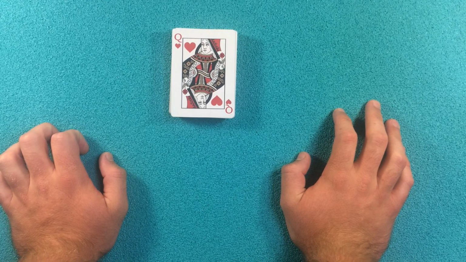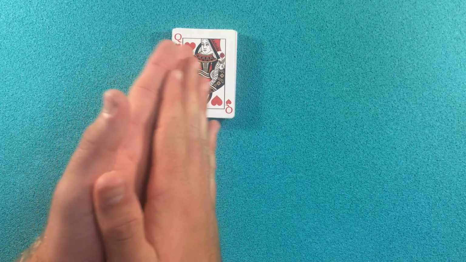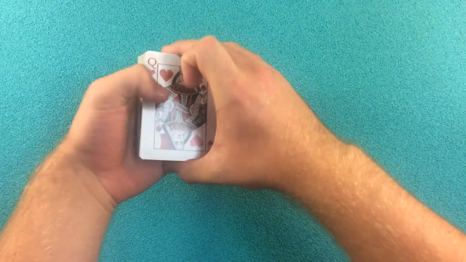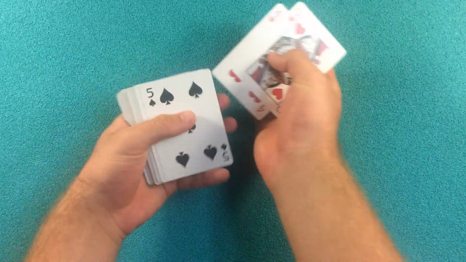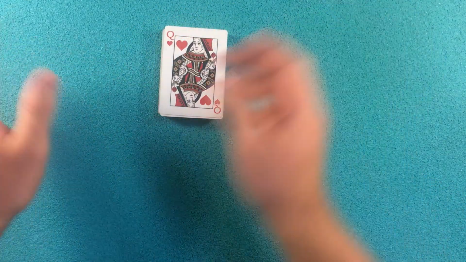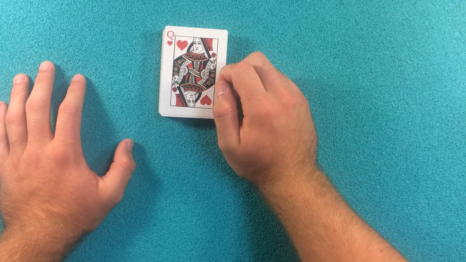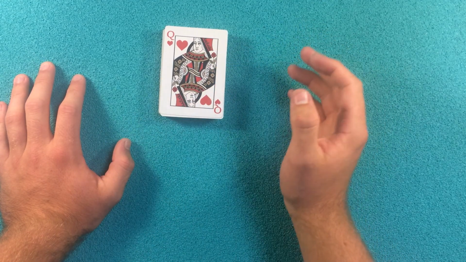So I say, name a number, you know, from 1 to 3 or something like that. And they name 2. And I say, okay, take 2 cards from the bottom and put them on the top. And there's the 5 of spades. So basically, you can have them spell out their name if that works. Basically, you look at that bottom card and you say, okay, how many away is their card? If it ends up right at their card, that's awesome.